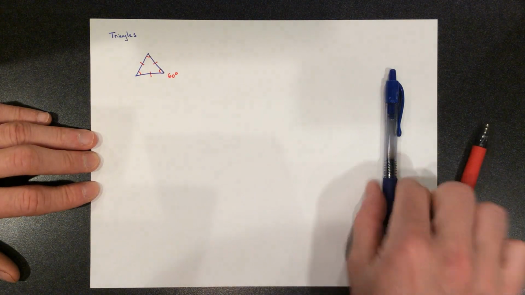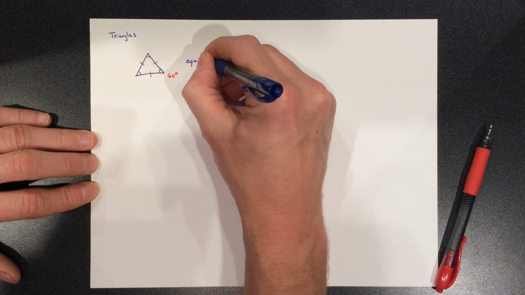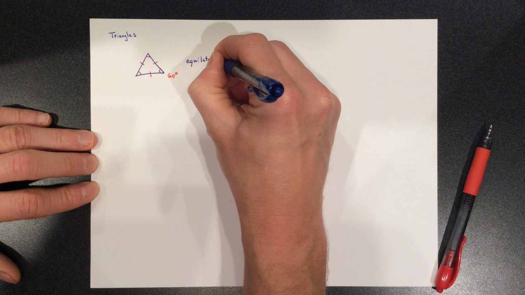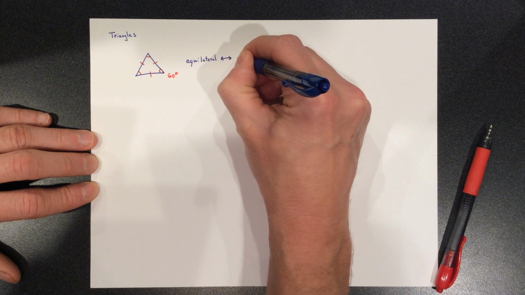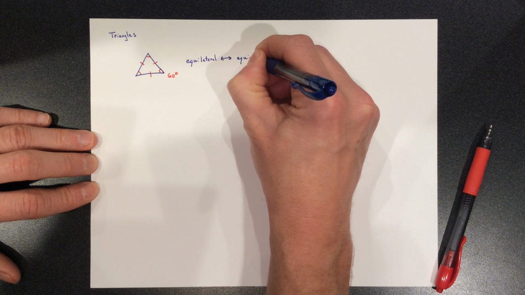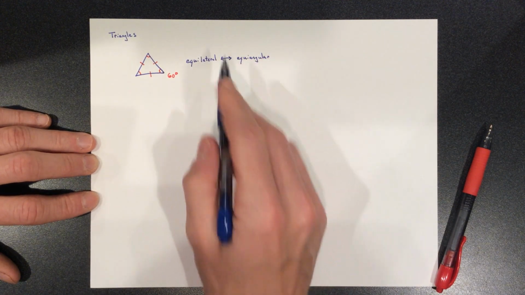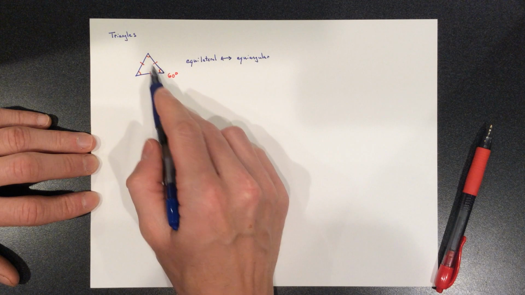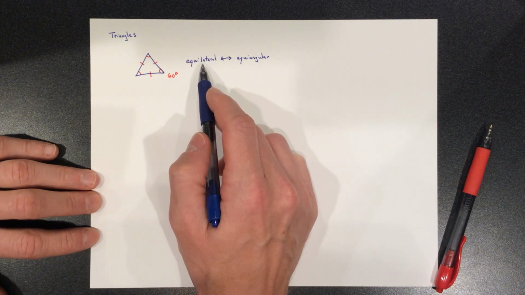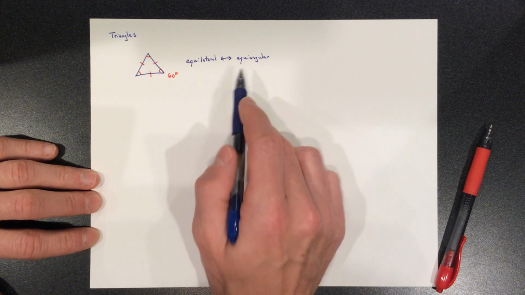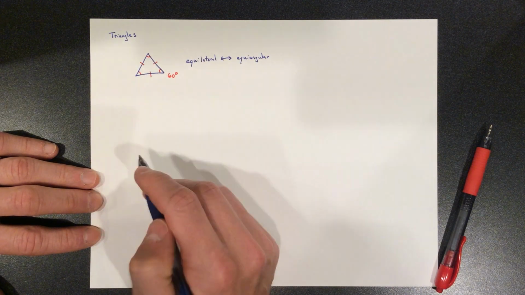have to be 60. Okay, so probably the easiest type is an equilateral triangle. And what we just decided right there is an equilateral triangle actually implies an equiangular triangle. And that would be a biconditional statement. If you tell me the triangle is equiangular, meaning all the angles are the same and they happen to be 60, then I know the triangle is equilateral. And if you know it's equilateral, then you know it's equiangular. Again, two words that you need to know. So a triangle can be equilateral if the sides are all congruent, and that's how it's labeled.